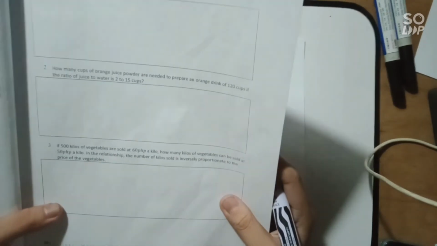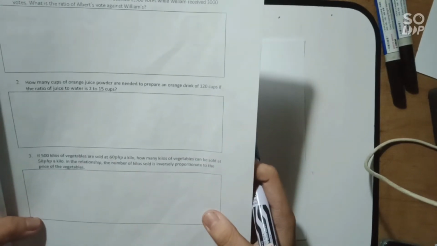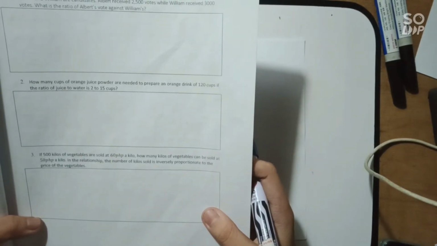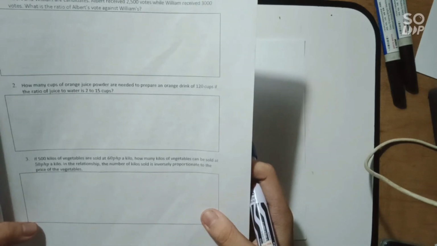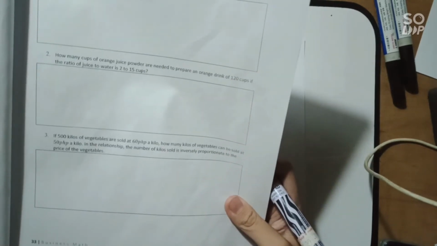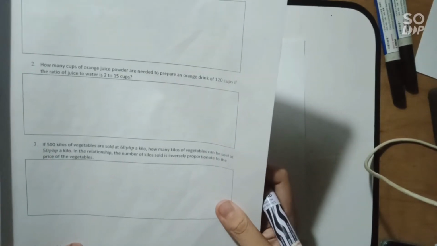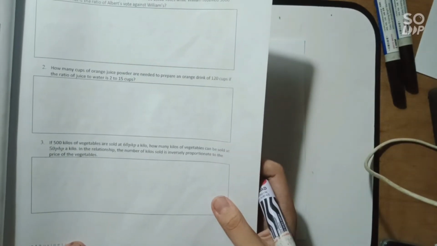So proceeding to the next given situation. If 500 kilos of vegetables are sold at 60 pesos a kilo, how many kilos of vegetables can be sold at 50 pesos a kilo? In the relationship, the number of kilos sold is inversely proportionate to the price of the vegetables.